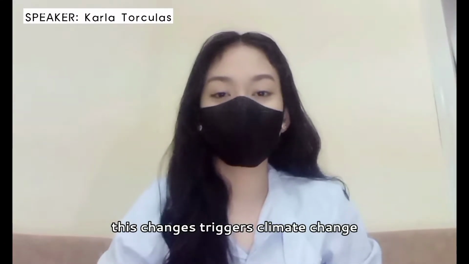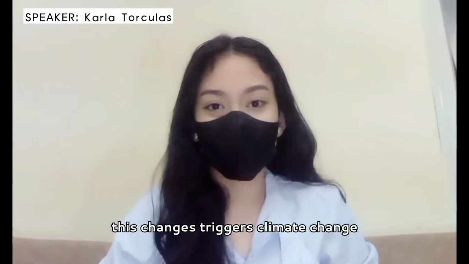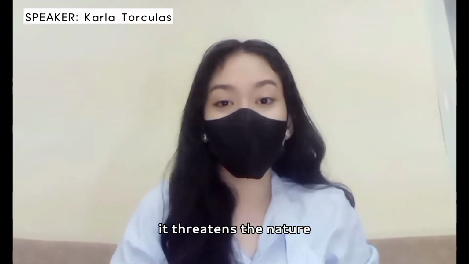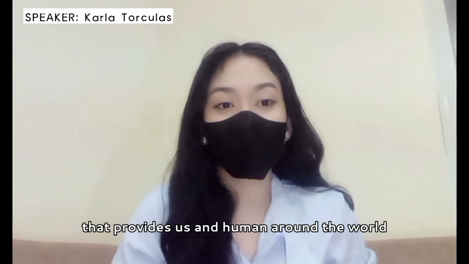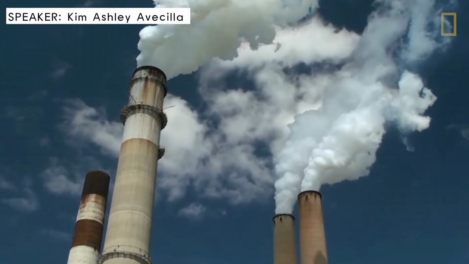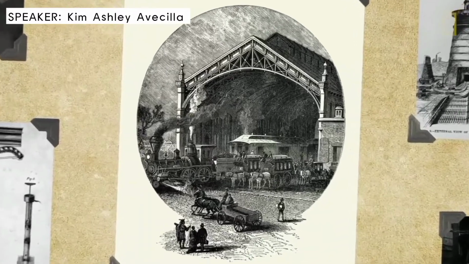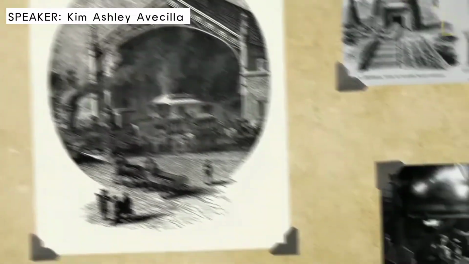These changes trigger climate change, soil erosion, poor air quality, and undrinkable water. It threatens the nature that provides for us and humans around the world. Emission of gases from factories. This is also another example of human behavior that harms the environment. These gases pollute the atmosphere.